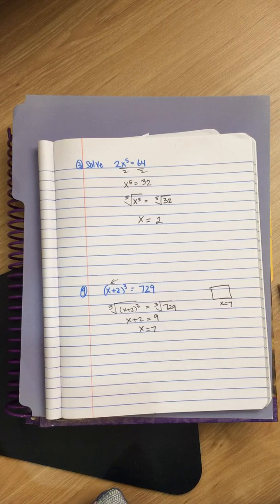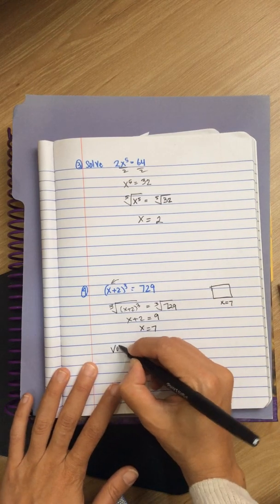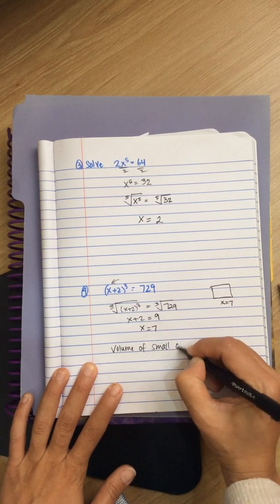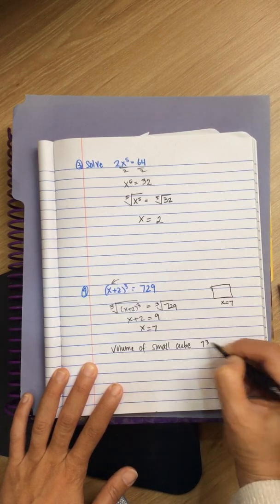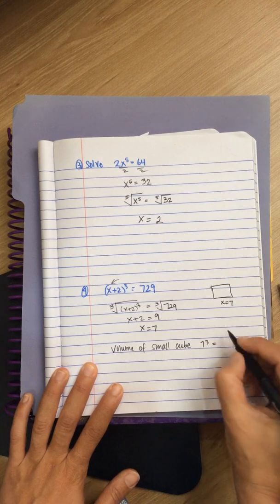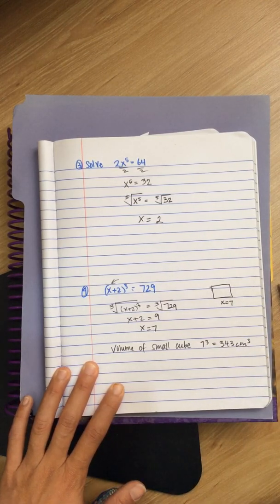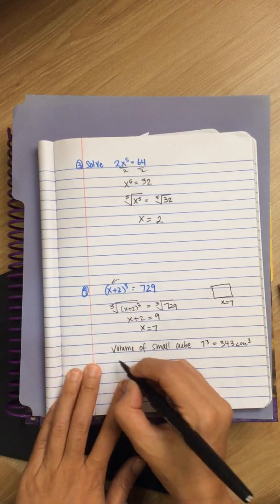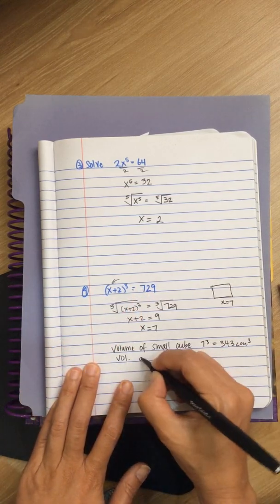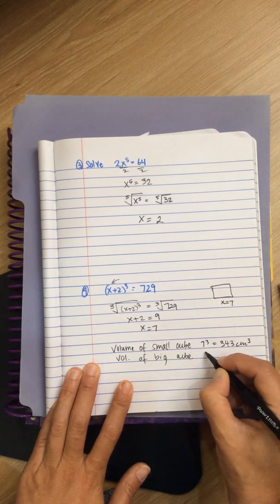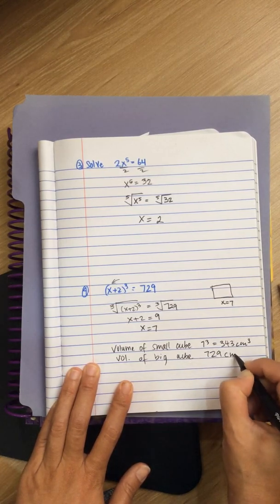Okay, so to find the volume of the small cube, we'll take that side length and cube it, which ends up being 343 centimeters cubed. Now remember, the original volume they gave us of the big cube was 729 centimeters cubed.